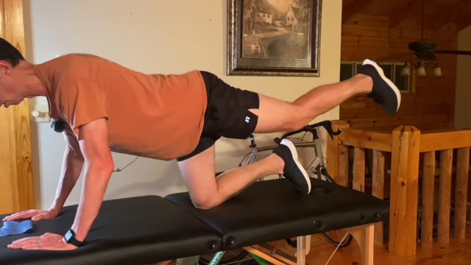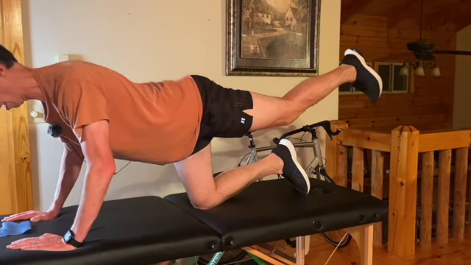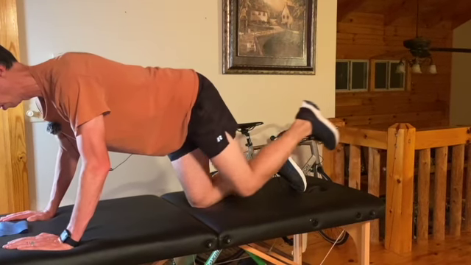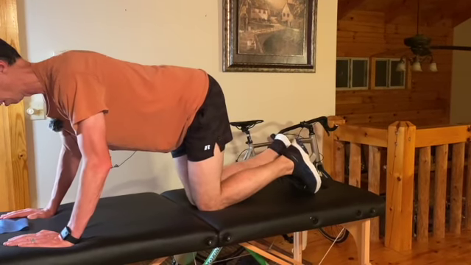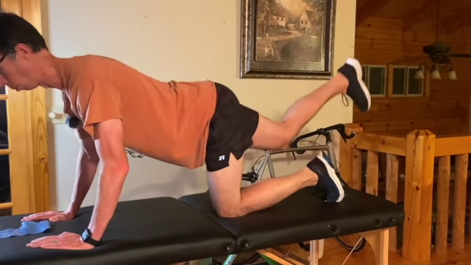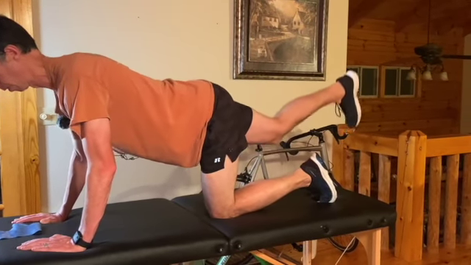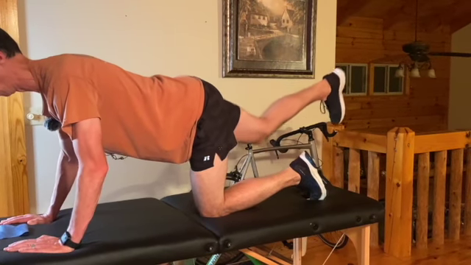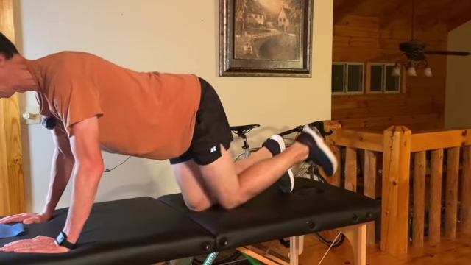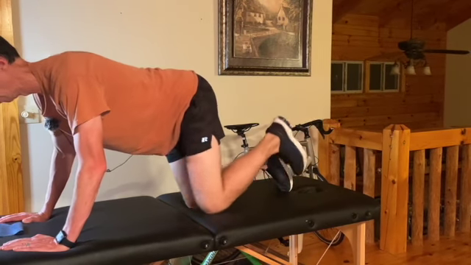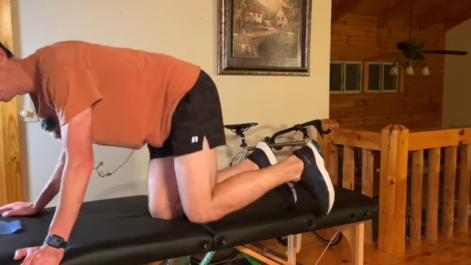Really trying to keep that control. So try not to arch your back when you do that. You want to get your belly tucked in. This is where a lot of people, a lot of runners that I see, have issues with this. They want to use more of their back. And so you want to tuck that tail there. Squeeze your bottom muscle. And there. Yeah, so that's the fourth exercise.